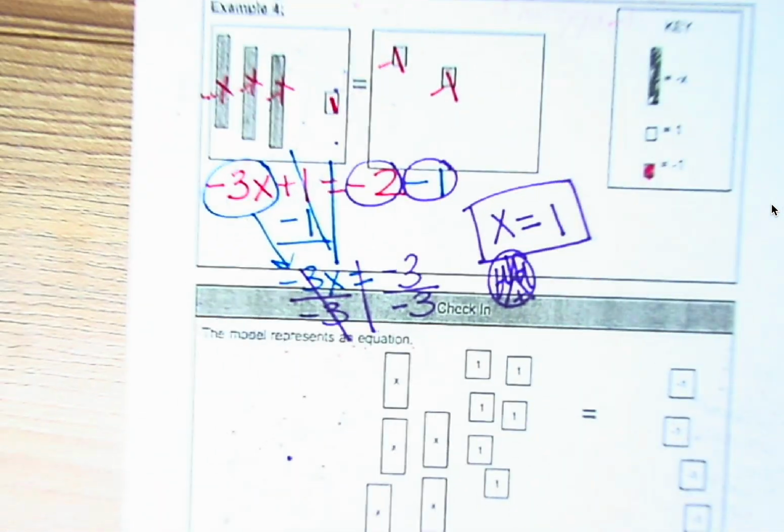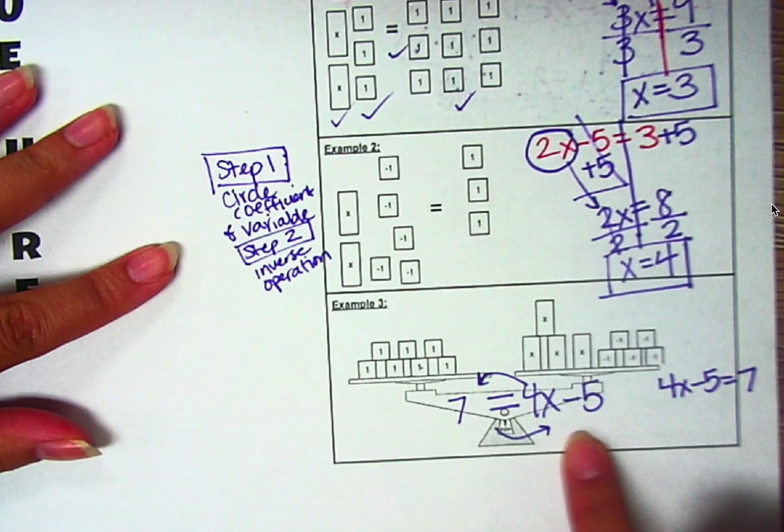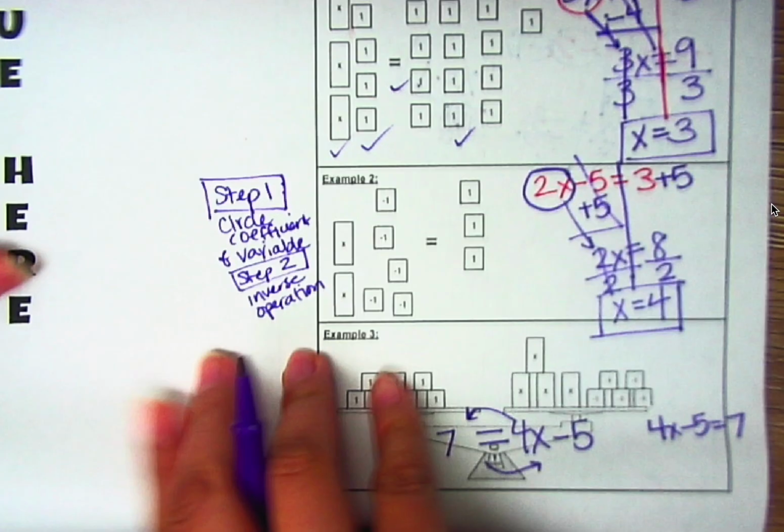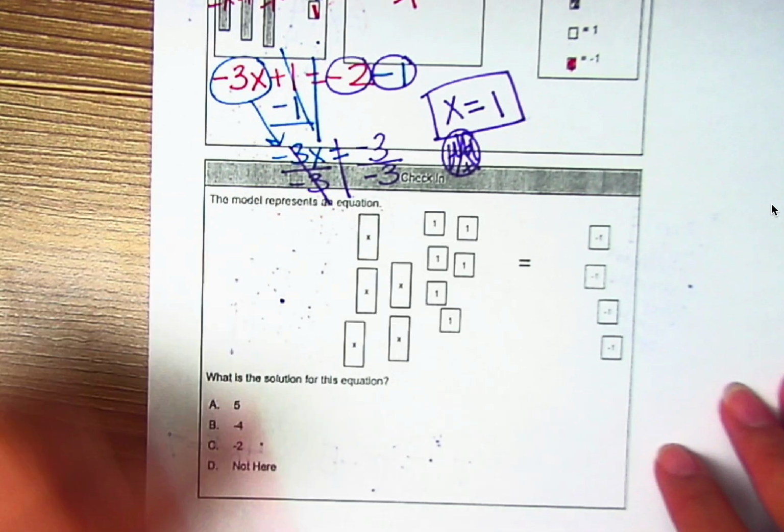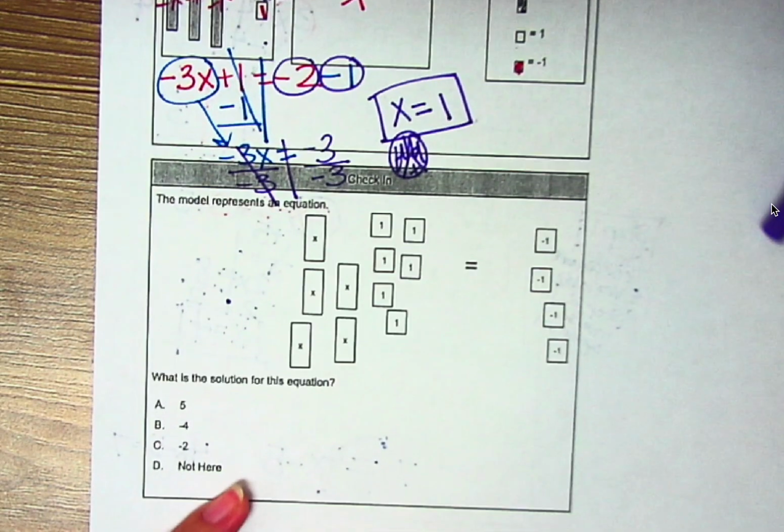Okay, I want you to make sure you have example 3 completed. You solve for x here, and make sure you have the check-in completed. Raise your hand when you're done so I can come by and check off your notes.